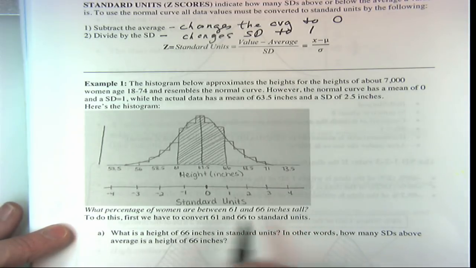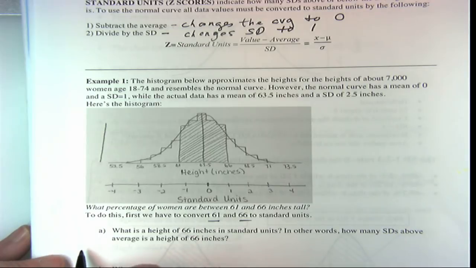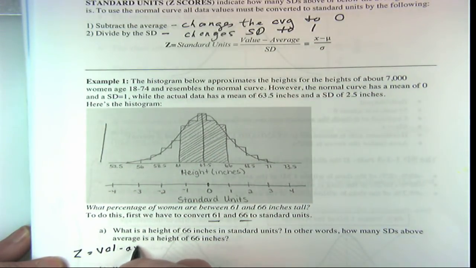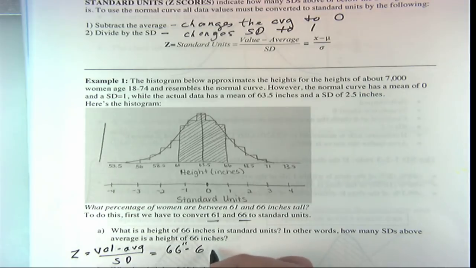So what do we have to do? We have to convert those to z-scores. So let's start. z is what? Our value, just what we set up here, minus our average over our SD. And we want to convert 66. So it's 66 inches minus 63.5 inches, because that's the average.